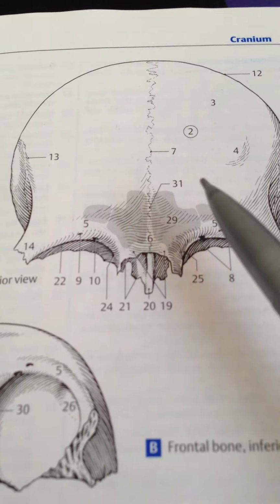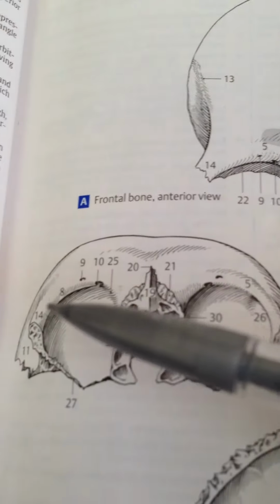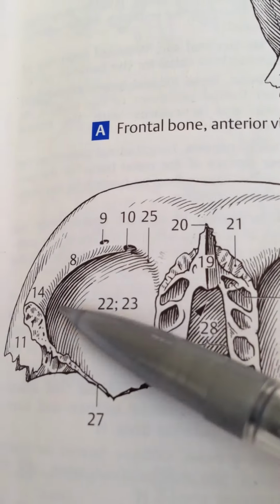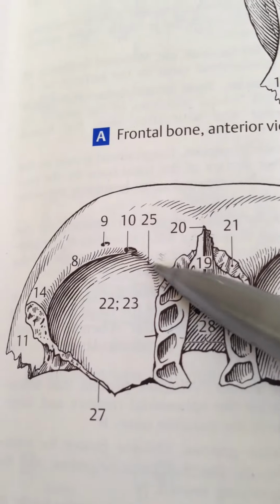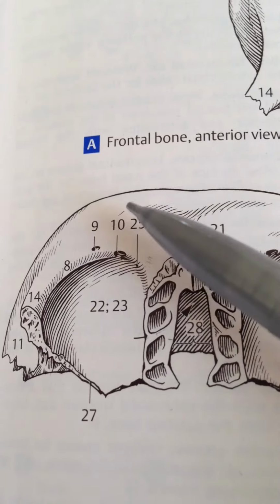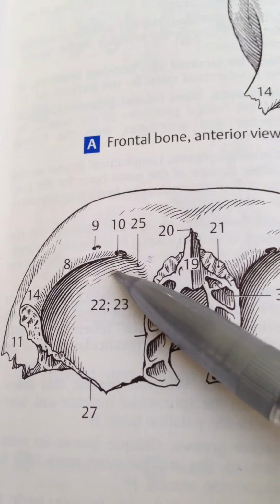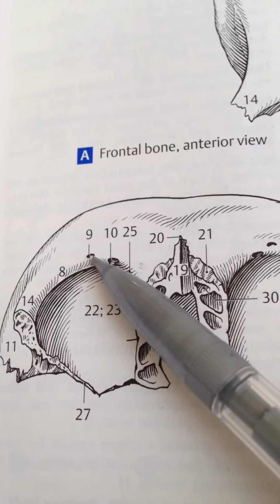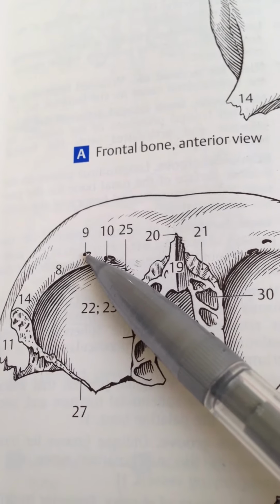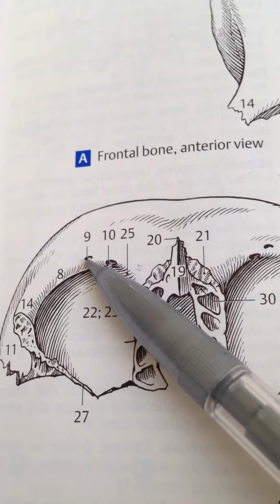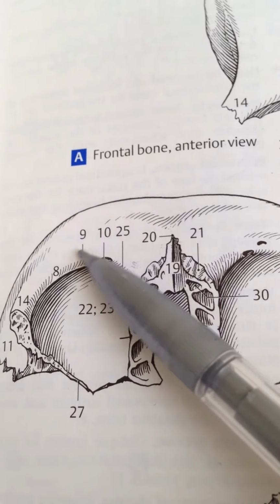And now we're going to look at the supraorbital margin more in detail. Right here you have your orbital part of the frontal bone, and you're going to have your supraorbital margin. Now, if you look at number 9, that's going to be your supraorbital notch, but the supraorbital notch joined with connective tissue will form the supraorbital foramen.